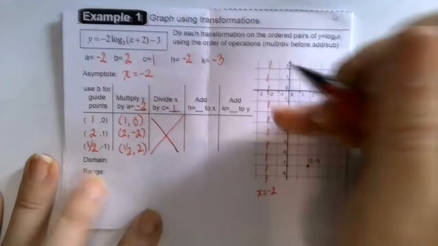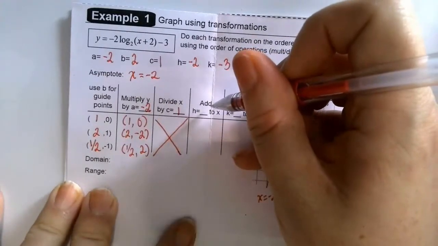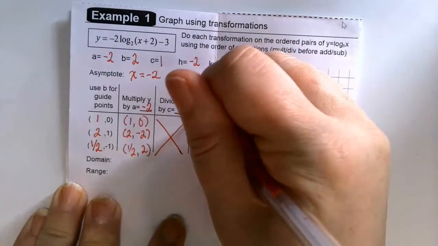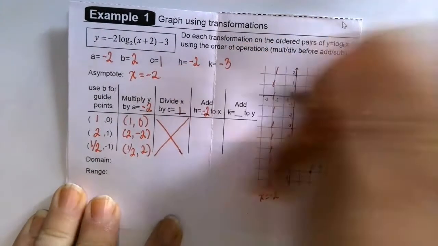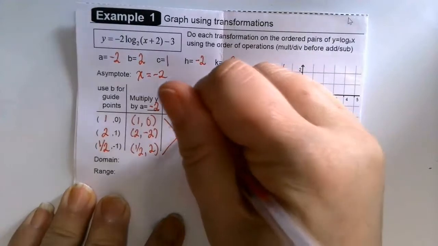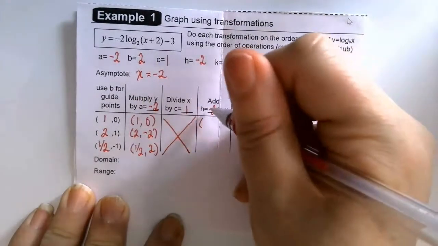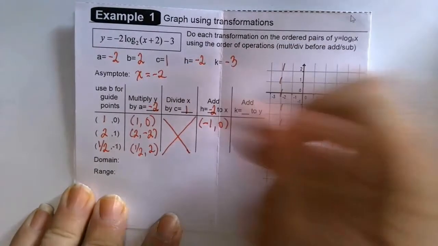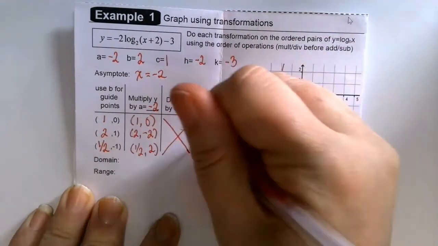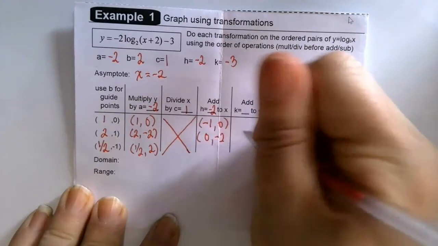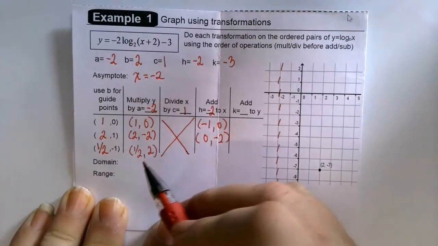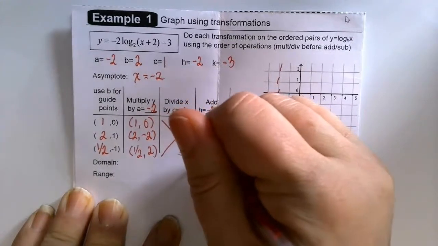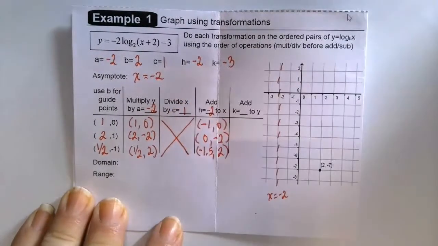So I'm just going to cross that one out and move on to the horizontal translation, which is going to add h to the x, and our h is -2. So our new x is going to be 1 plus -2, which is -1, and the y stays the same. Then 2 plus -2 is 0, and the y stays the same. Then 1/2 plus -2 is -1.5, and then the y stays the same.